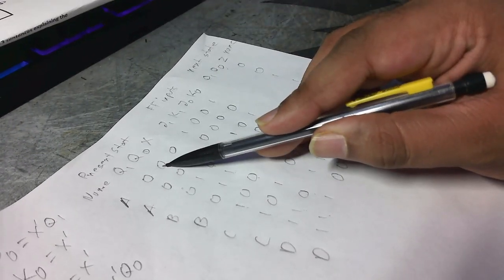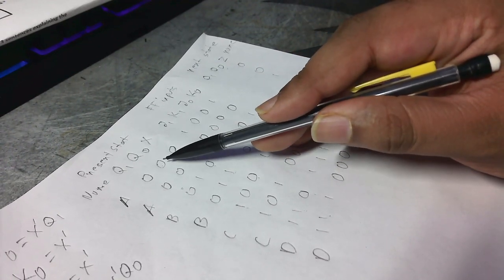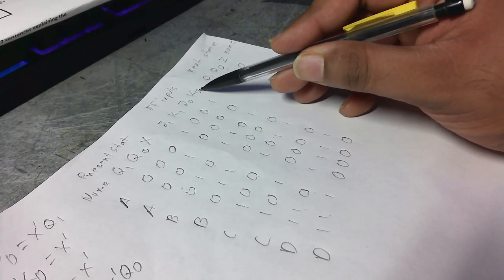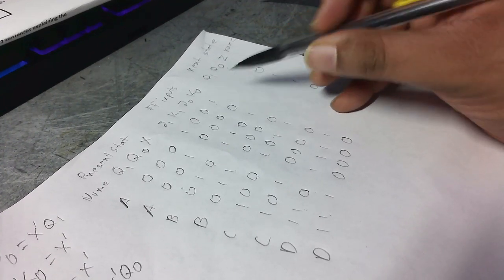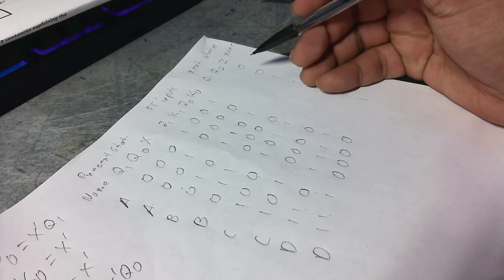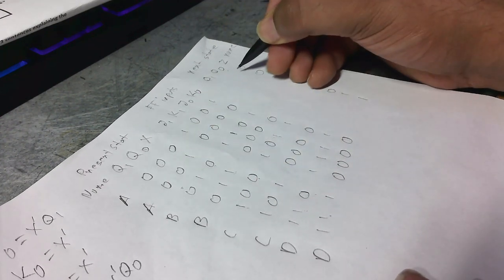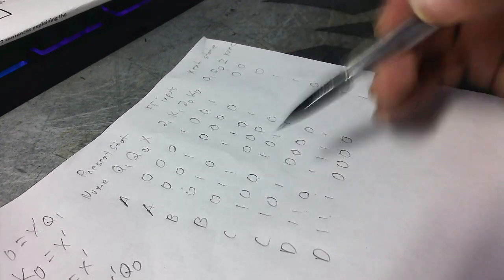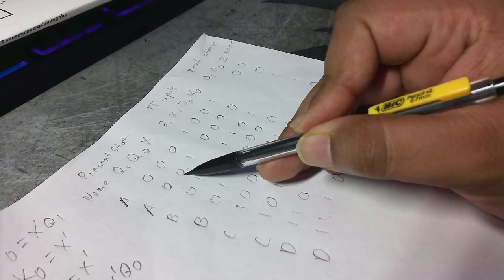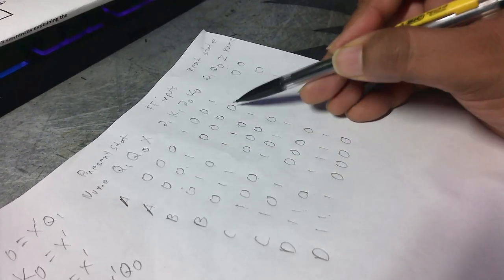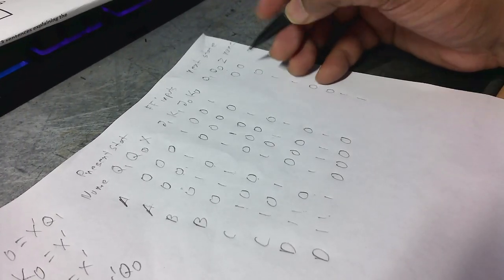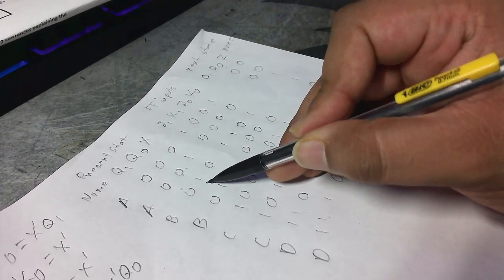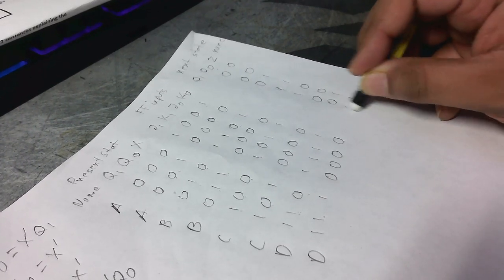So the present state is right on the first row. Present state Q0 is 0 and JK input is 0 1. We know from the transition table 0 1 is reset, so 0 is going to stay at 0 because it's resetting it to 0. The next row we have Q as 0 and JK input is 0 0, which is no change, so it will be 0. And so on, we have no change, so it will stay at 1.